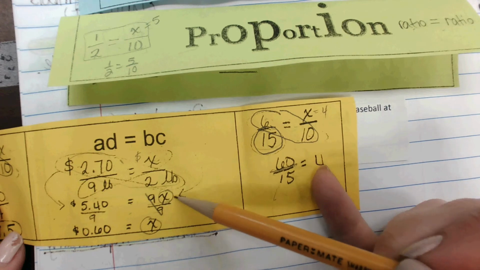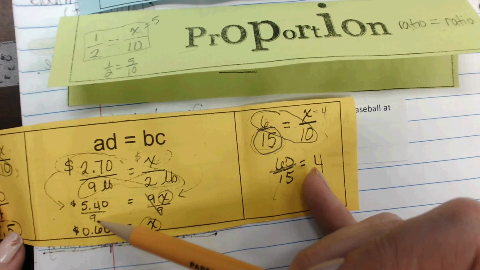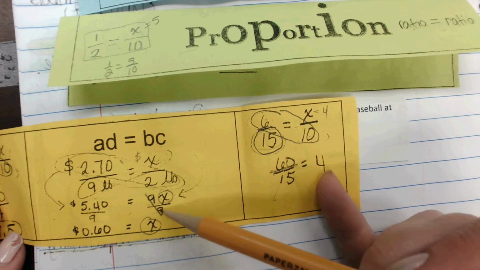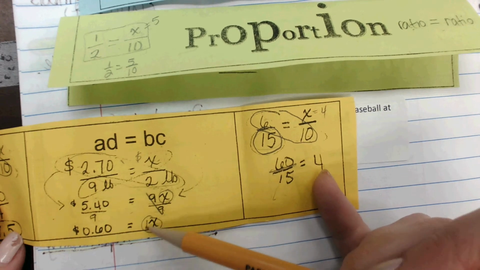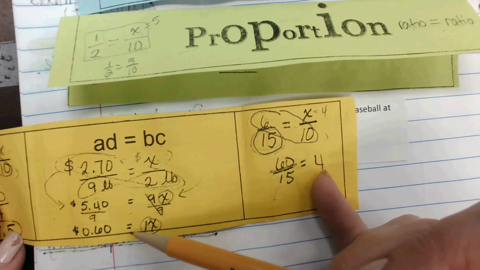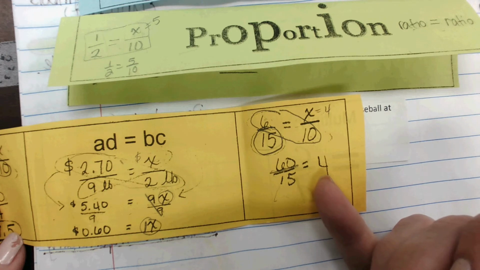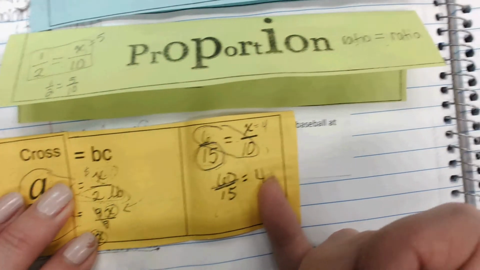Then to solve for x, I divide by 9 on both sides. The 9's here are equivalent to 1. So 9 divided by 9 is 1. So 1x, or x, is equal to 540 divided by 9, which is 60 cents. We typically just do shortcuts.